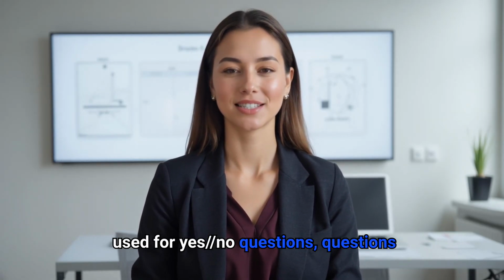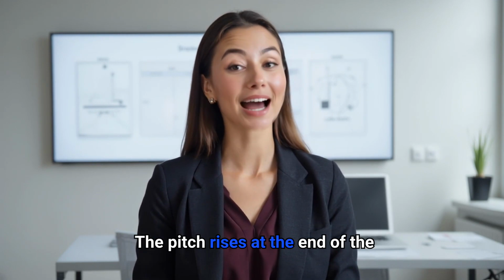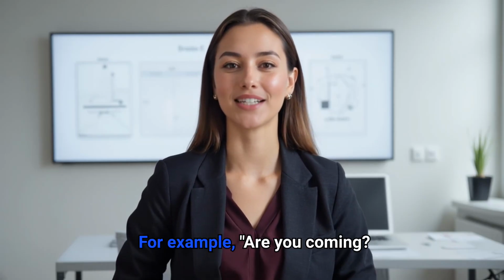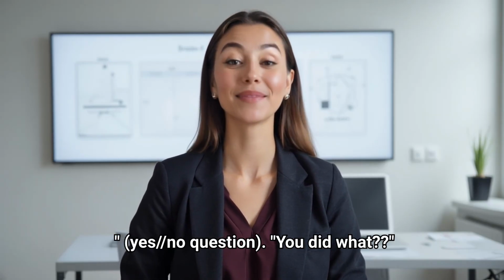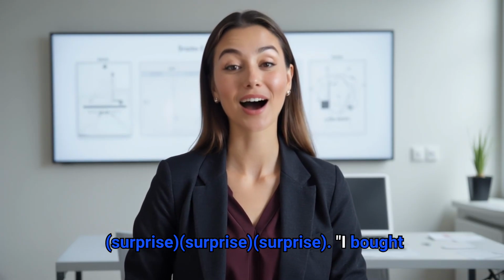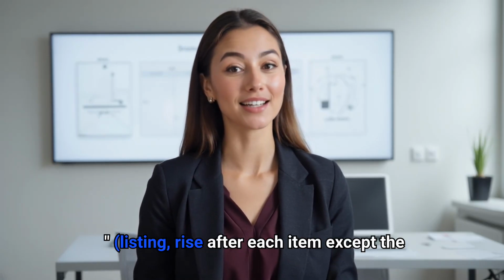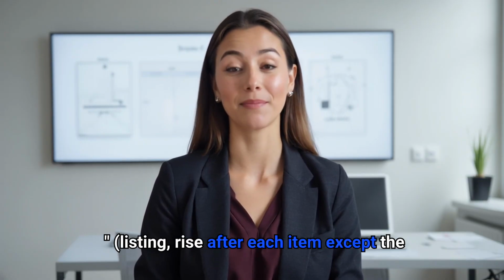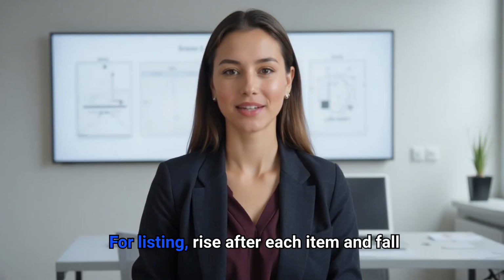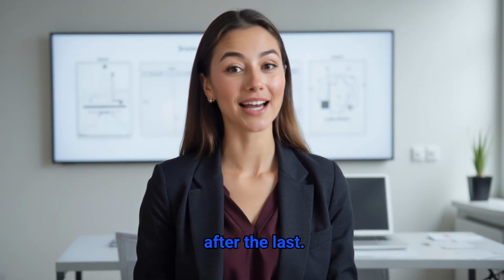Rising intonation is used for yes/no questions, questions that express surprise, and listing items. The pitch rises at the end of the sentence. For example, are you coming? Yes/no question. You did what? Surprise. I bought apples, oranges, and bananas. Listing. For listing, rise after each item and fall after the last.